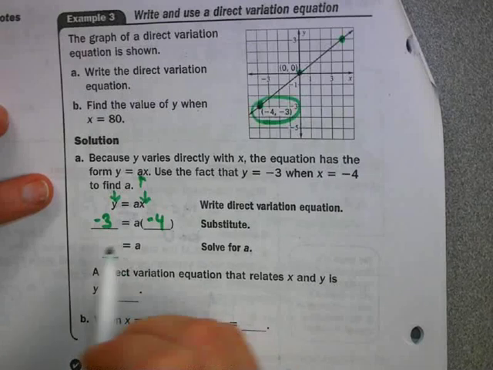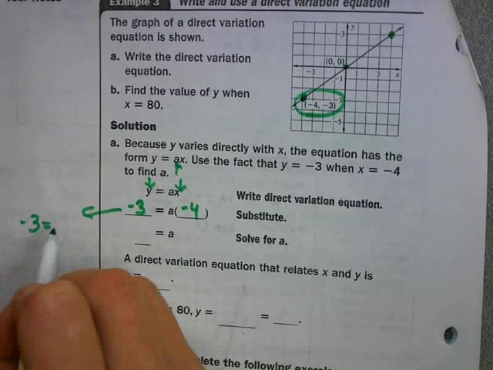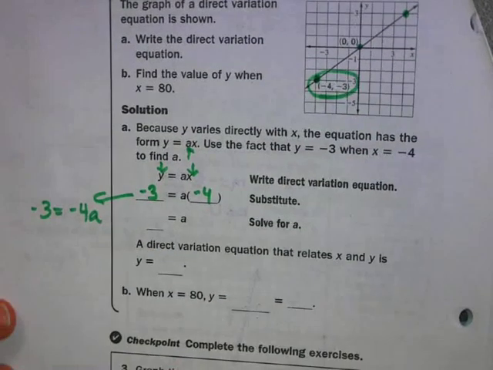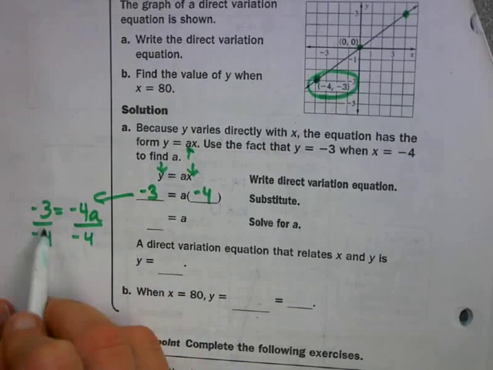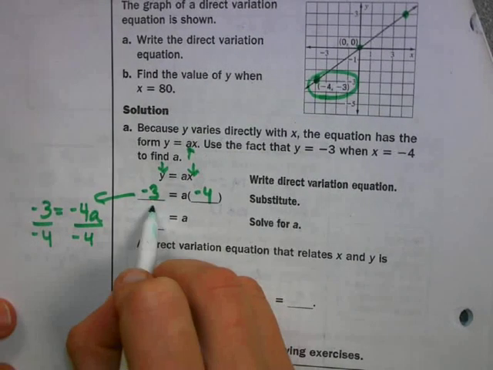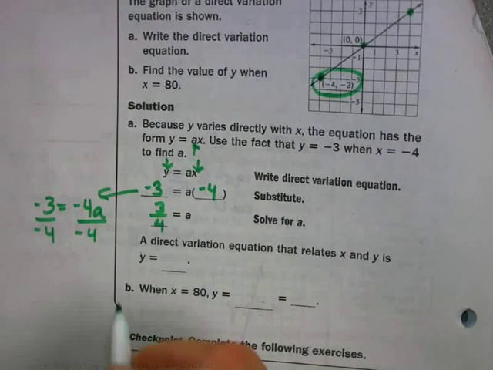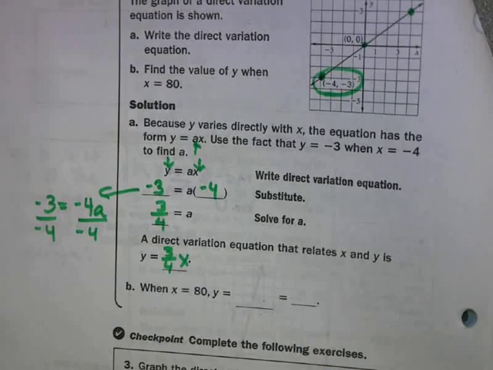So what I have, I'm going to just do my work off to the side here. I have -3 equals -4a or k or whatever letter you're using. Divide both sides by -4. And -3 over -4 simplifies to 3/4. So that's the constant. So then all you need to do is write y equals 3/4 x.